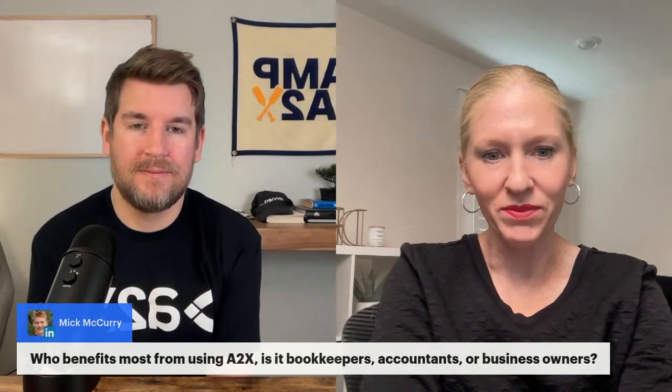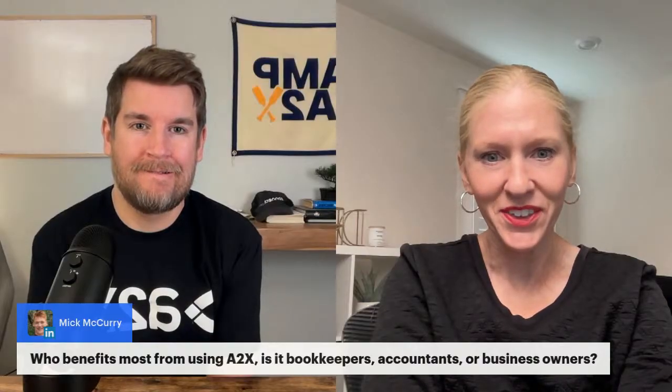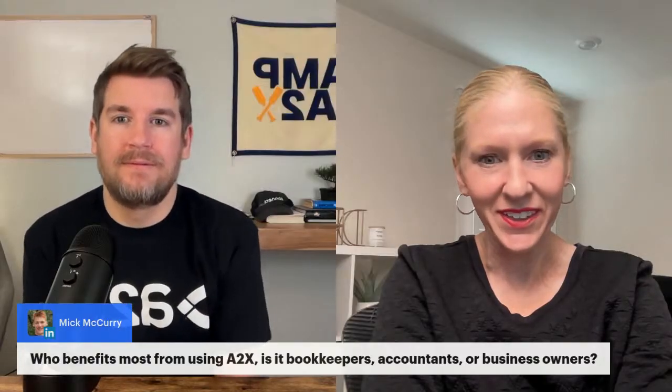And another one that correlates with this is: who benefits most? Is it bookkeepers, accountants, or business owners? I would say it's pretty much everybody that uses the solution. It helps from different perspectives: the business owner gets more detail, and accountants can get the books closed sooner and have more accurate data.